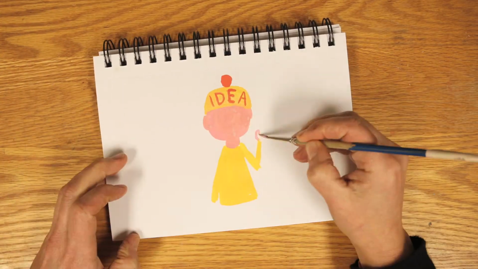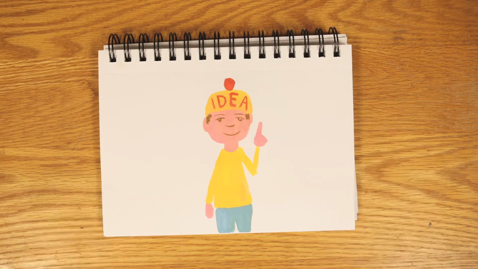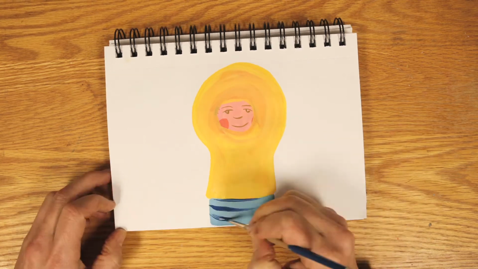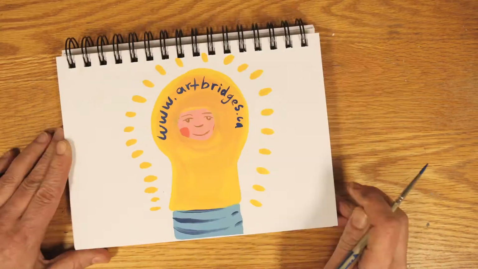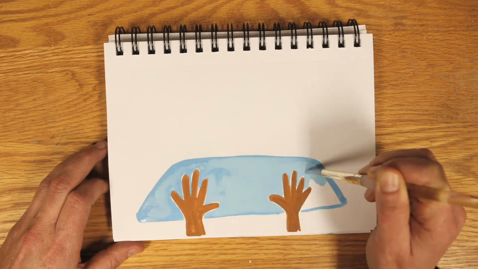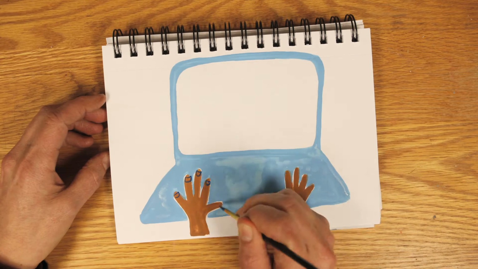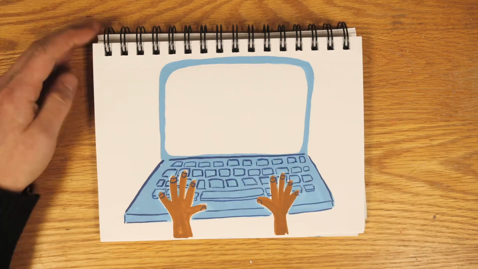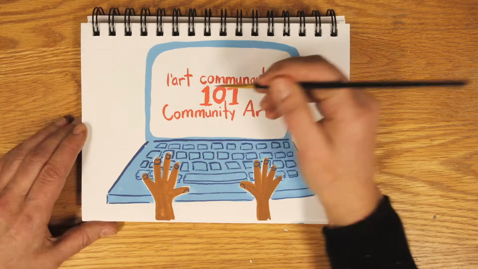Do you have an idea for a community arts project? Why don't you begin by visiting our website, www.artbridges.ca. Here's a little guidance on how to use it. If you're just starting out in the field and would like a general introduction, you might want to head to our Community Arts 101 section first.